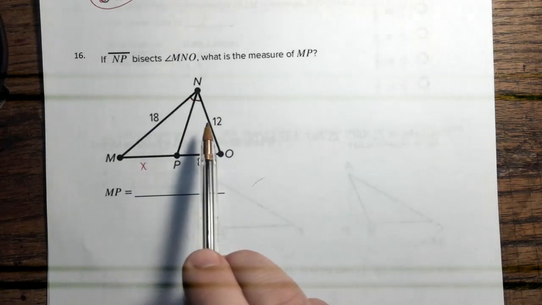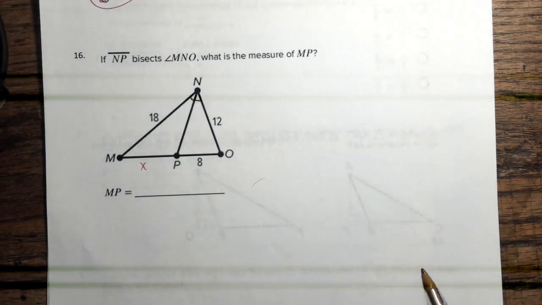Let me look at this a second. We do 18 over 12. Yeah, it works out both ways.